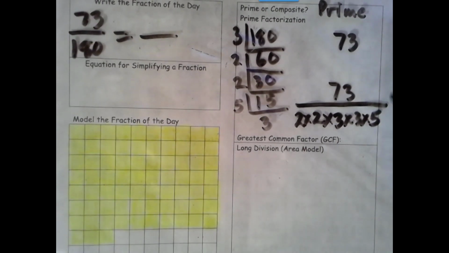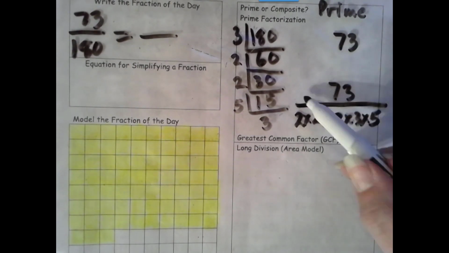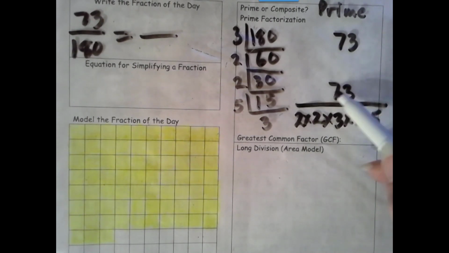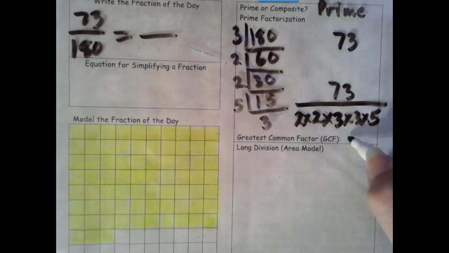All right, let's look for common numbers. Now there is a 3 in 73, but these are attached together. It's not 7 times 3. So there's no 73 down here. No 2, just a 3, and no 5. So there's nothing in common. That means our greatest common factor is 1.